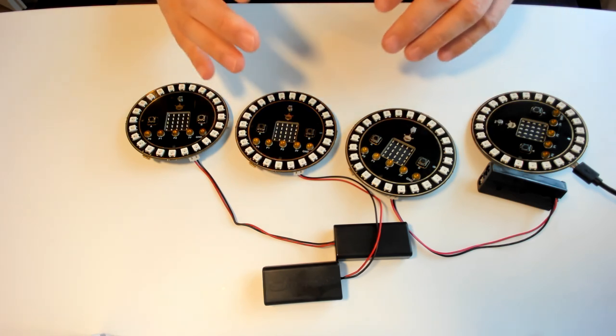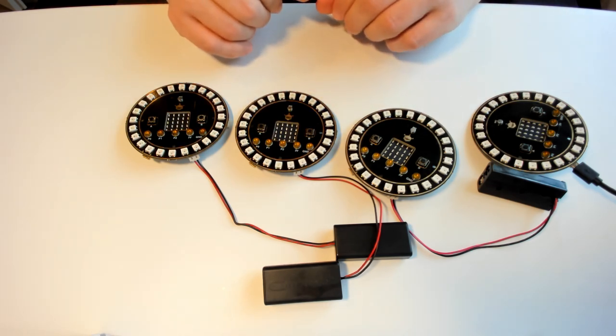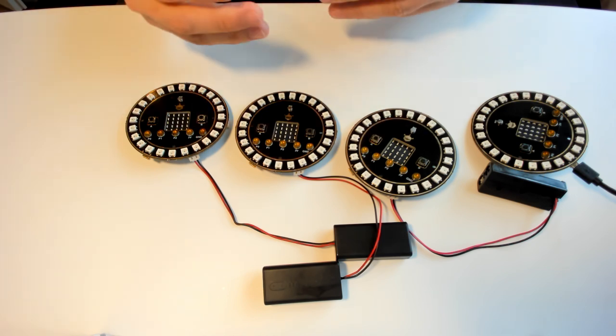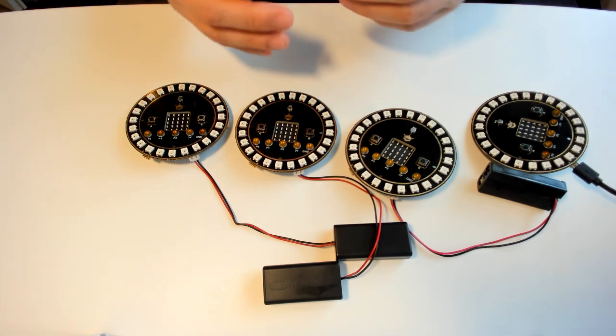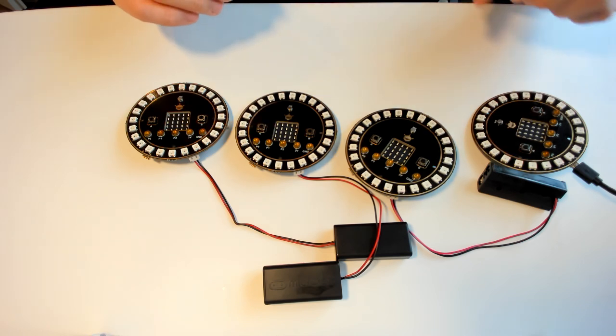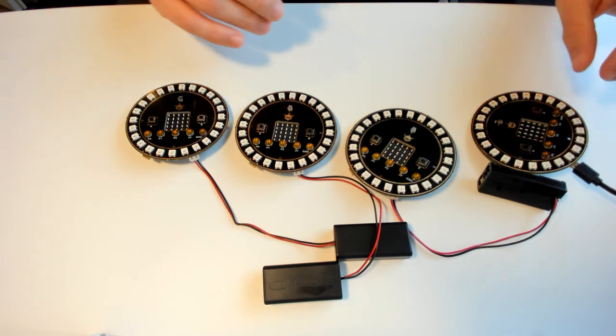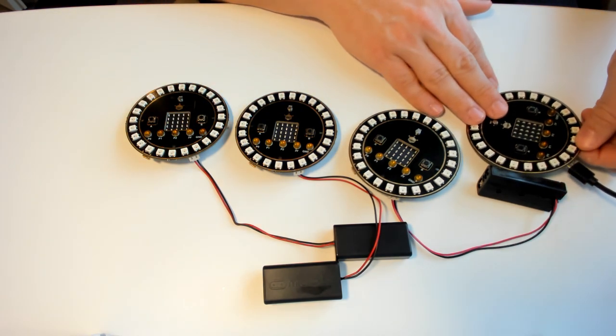So I will now turn on the cluster. They will start the election to see which one is the leader, and after a leader is chosen, it will become green, and then we can see the counter working. So I'll turn them on.